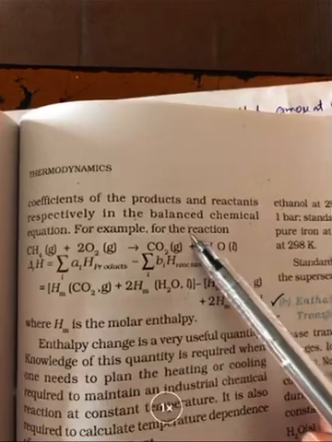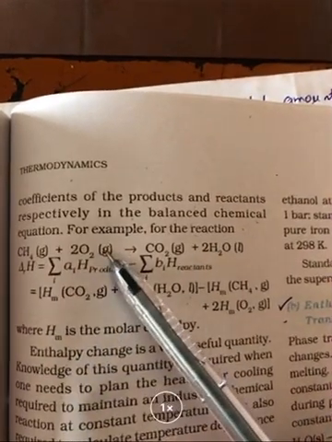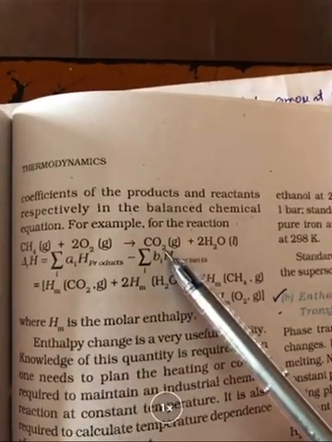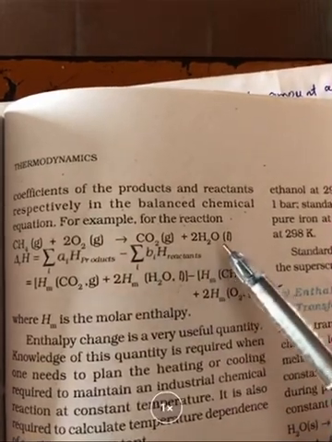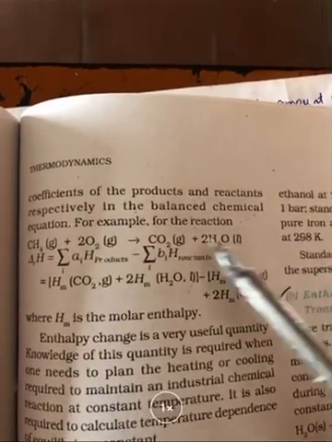For example, the reaction of methane with oxygen results in the formation of carbon dioxide and water molecules. This is an example of a combustion reaction.